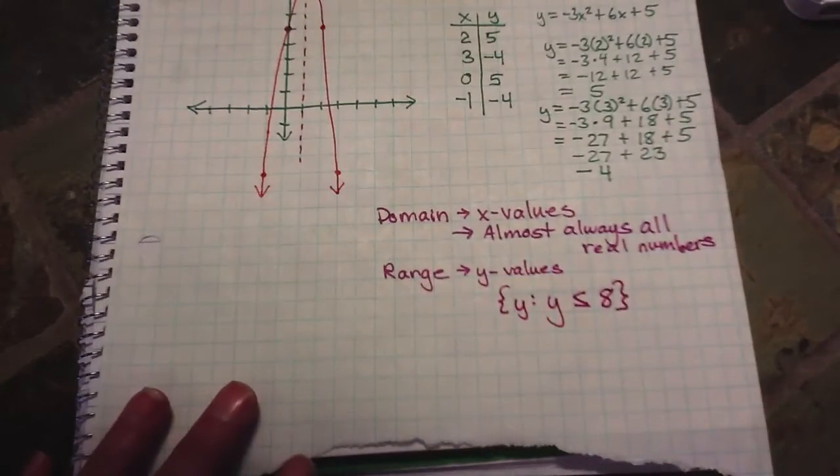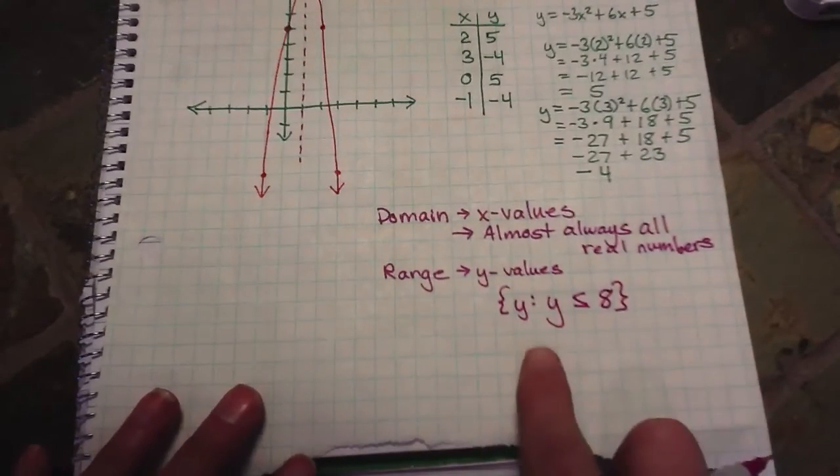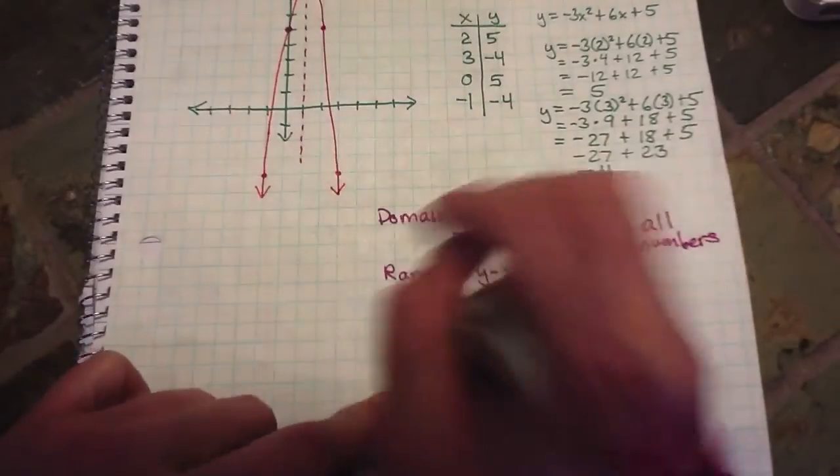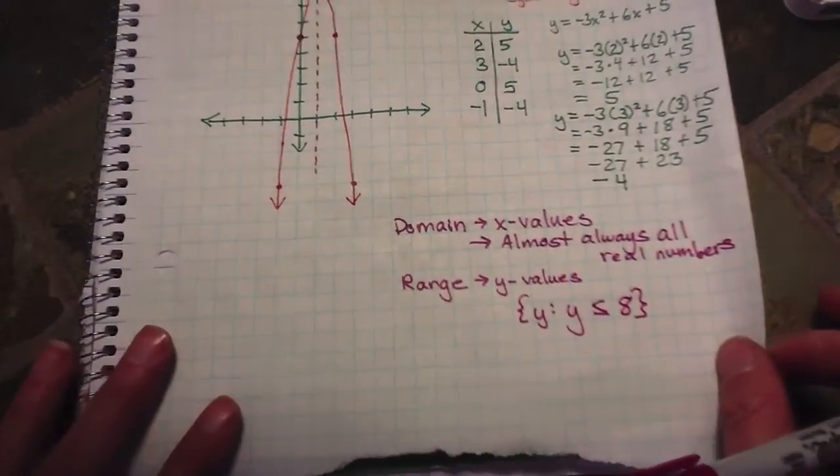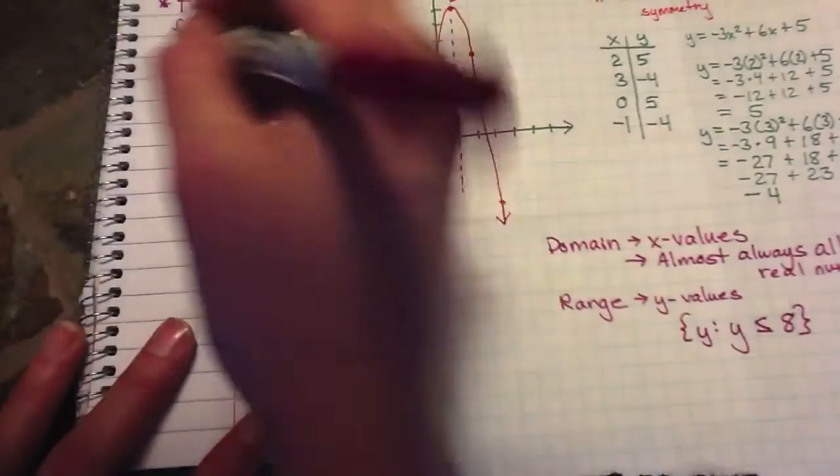In this case. So if you need to review that at all, just remind yourself maybe over to the left, go ahead and write yourself a note.